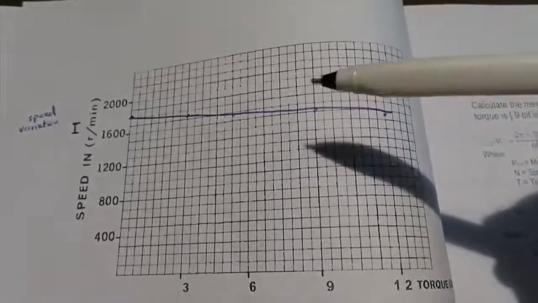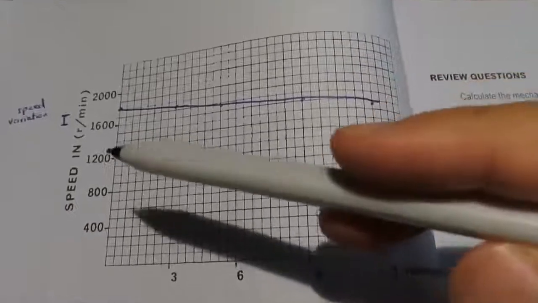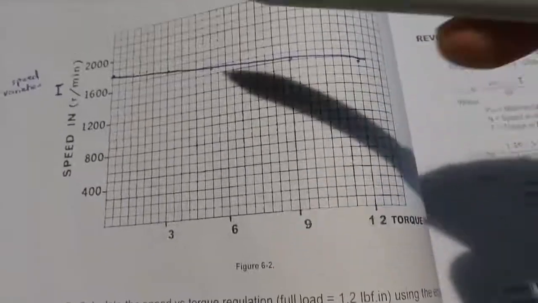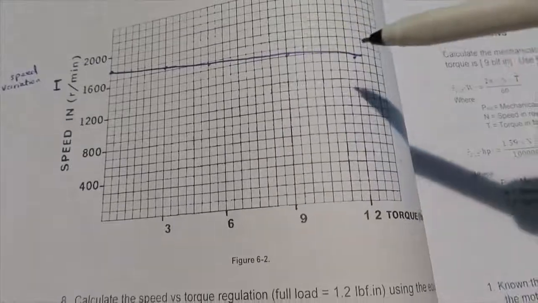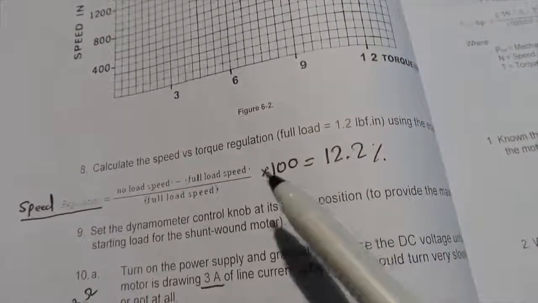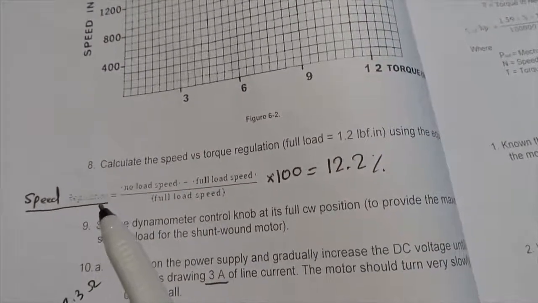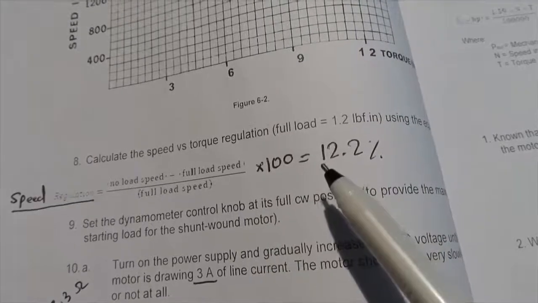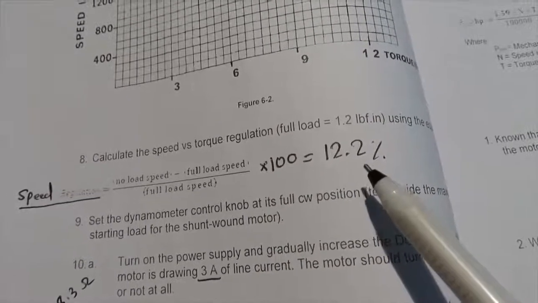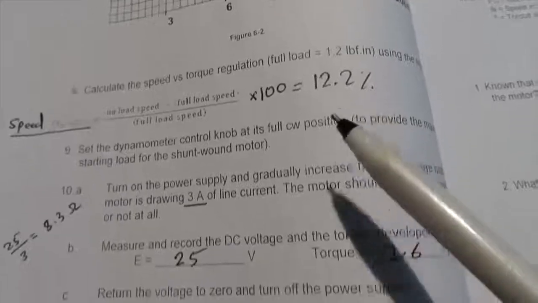This is the graph of the DC shunt motor, representing the speed versus torque. And we can see it's aligned, so it's nearly constant. And this is the equation of the speed regulation, and we can see that the speed regulation is 12.2, which is a good speed regulation.